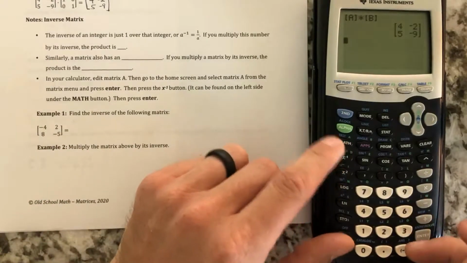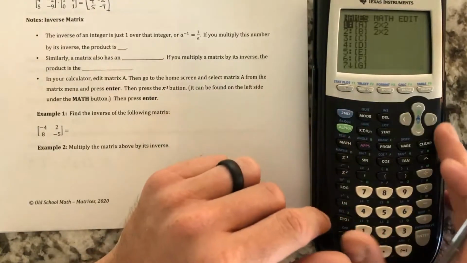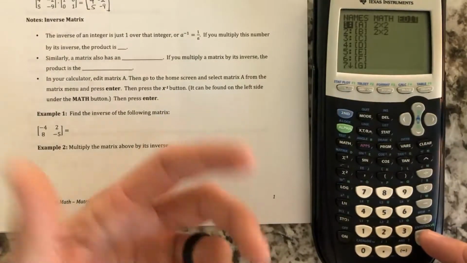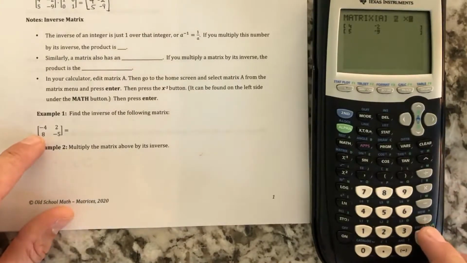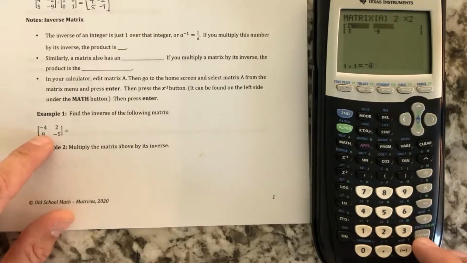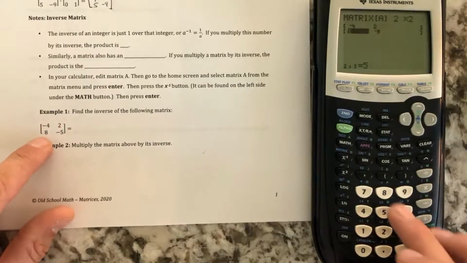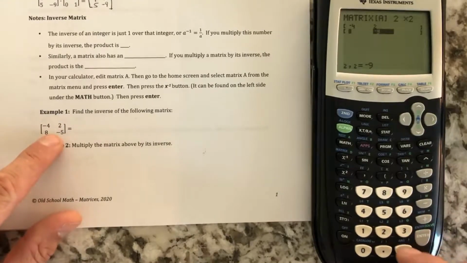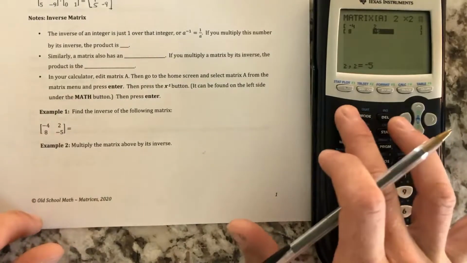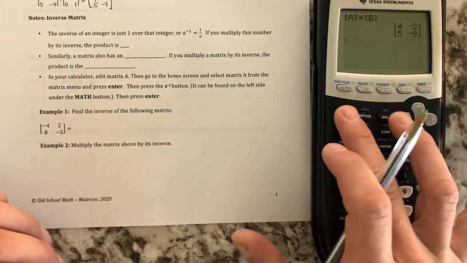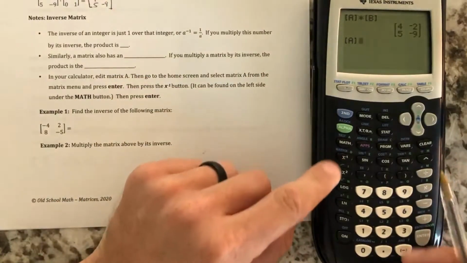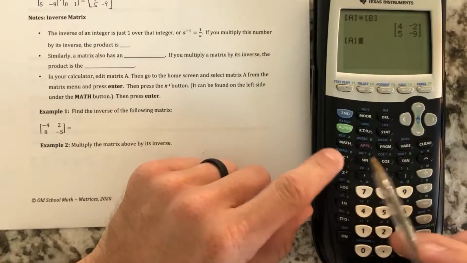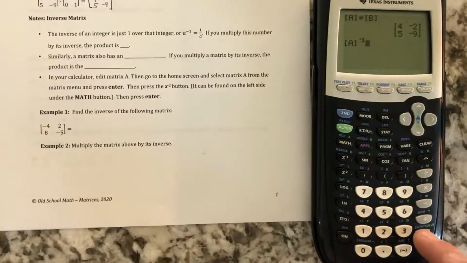So to find an inverse in the calculator, we'll go back to the matrix menu and we'll edit. I'm just going to work with matrix A again. It's a 2 by 2 matrix with the elements of -4, 2, enter, 8, enter, and -5, enter. Now I'm going to quit this, and I'm going to go back to the home screen, and we'll pull up matrix A. And then in the matrix menu, it's kind of handy, that x to the -1 says to find the inverse. So there's our inverse.